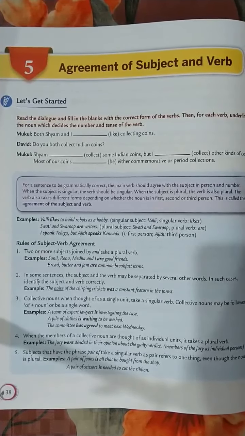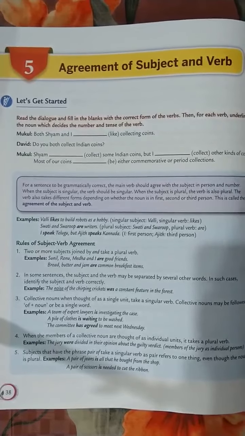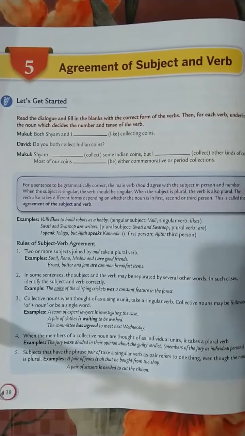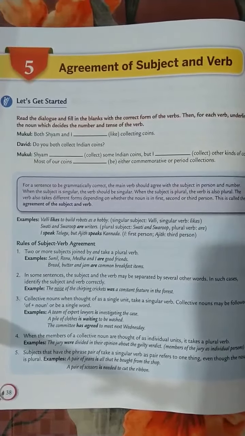If the verb sees that the noun is in first person, second person, third person, it also adapts itself accordingly.